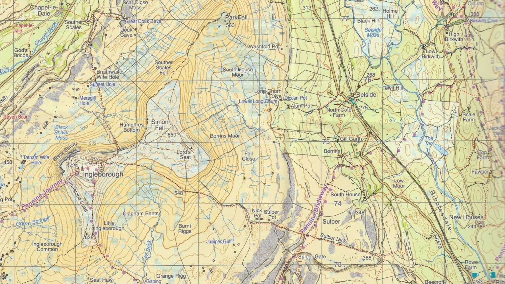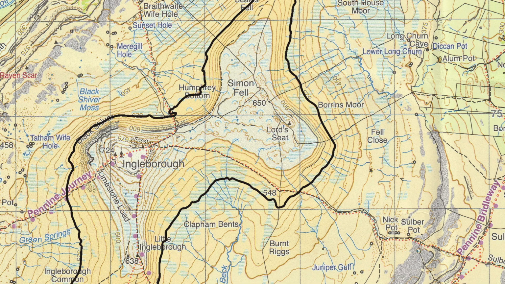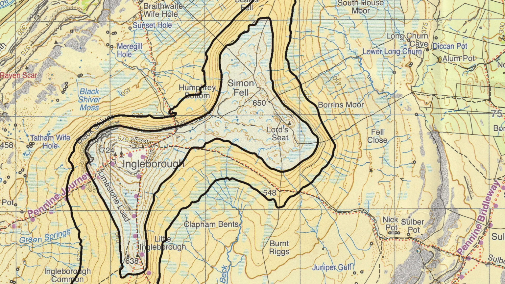If we look at the map here, we can see clearly that the shape of the terrain above the 525 contour is highlighted in a light brown shade. Above the 600 contour, the shape is more pronounced because of the light blue shading. And you can see there's a very wide, hopefully easy ridge going from Simon's Fell southwest towards the top of Ingleborough. And from there, there's a spur coming out to the south.